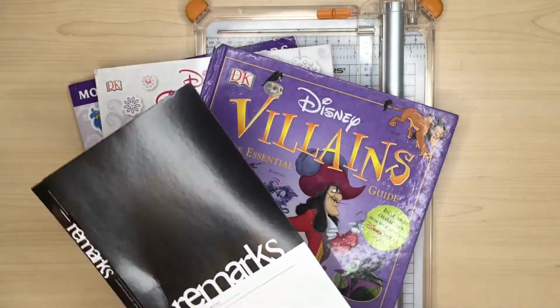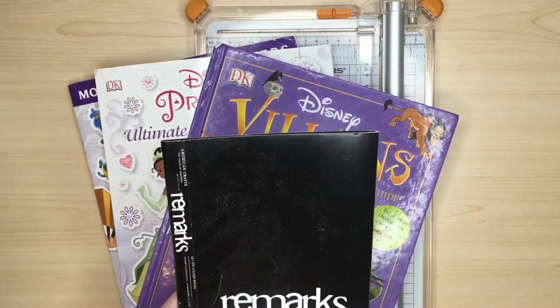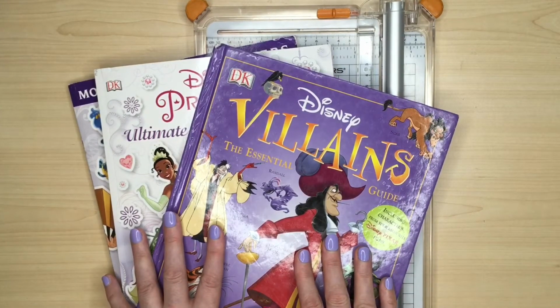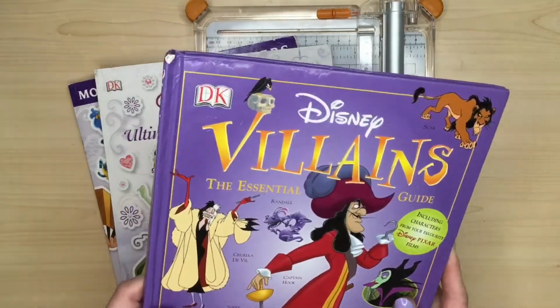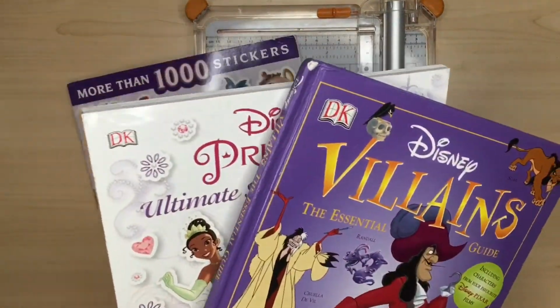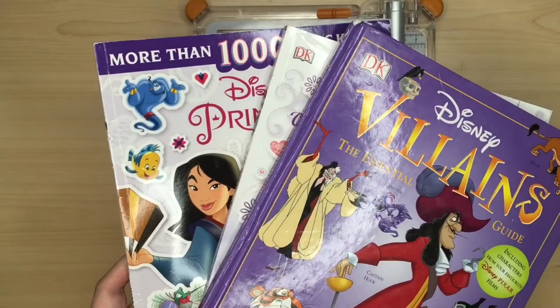I've also got some alphabet stickers for my title. These are from American Crafts. And I've got a whole host of Disney books. So this is a Disney villain book. And I've also got some sticker collections where I'm going to be finding some of the stickers for my spread today.